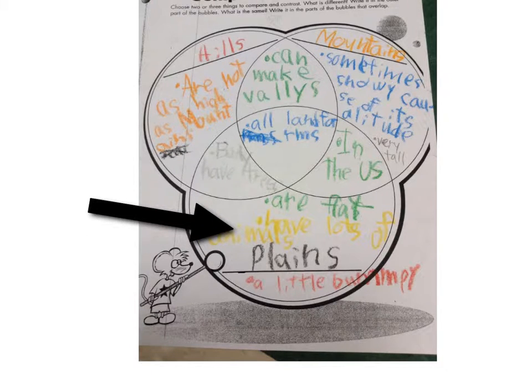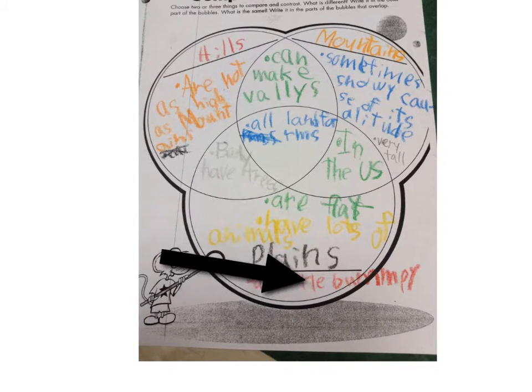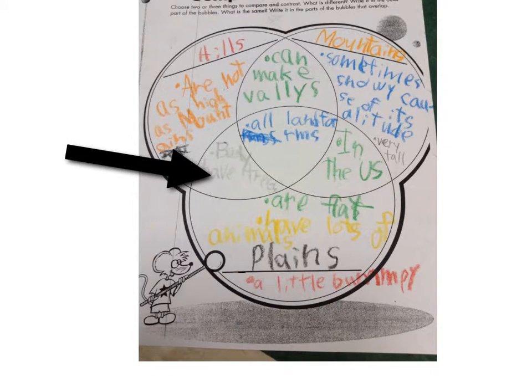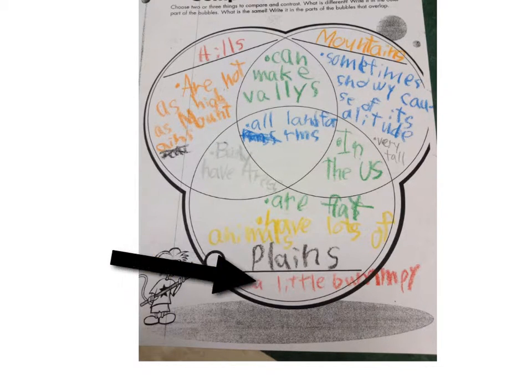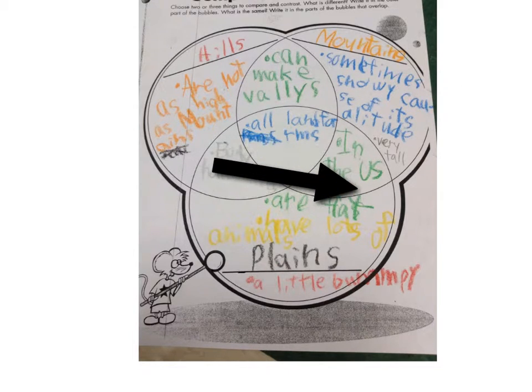And it has a lot of animals in it, which attack each other, only eat insects, maybe only eat grass and stuff. So there's that. And hills and plains, what they have that is alike is they barely have trees. And mountains and plains are kind of hard to relate, but they're both in the U.S.